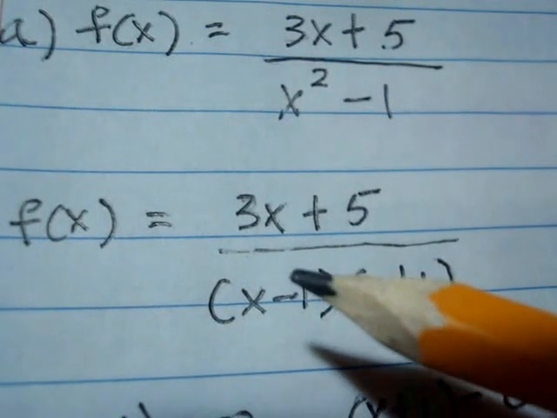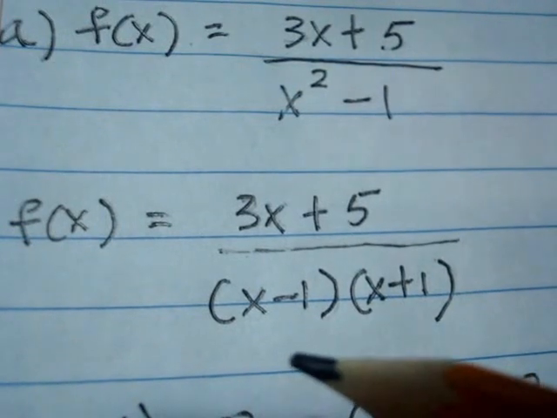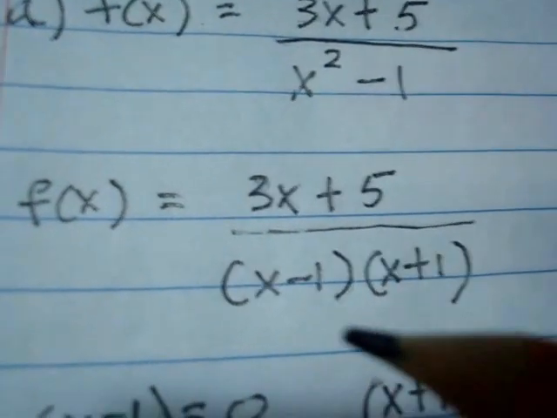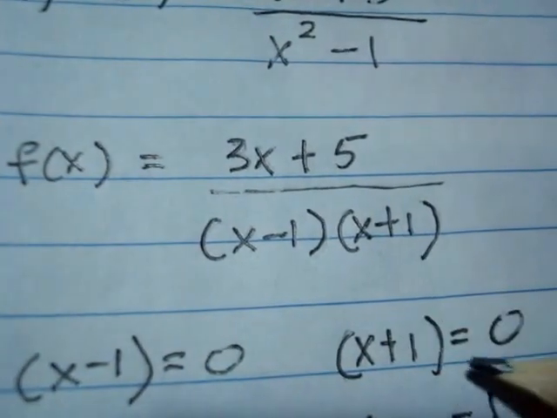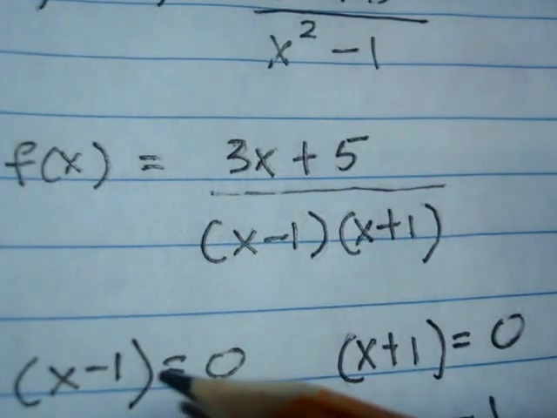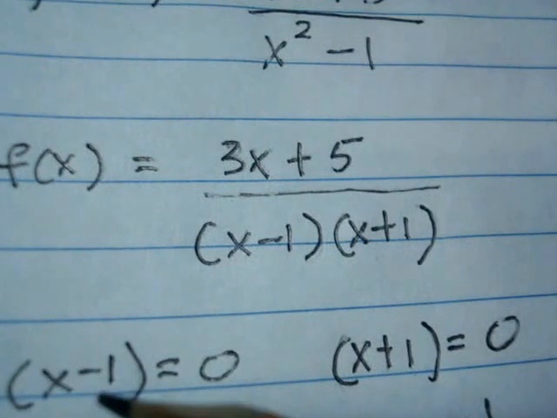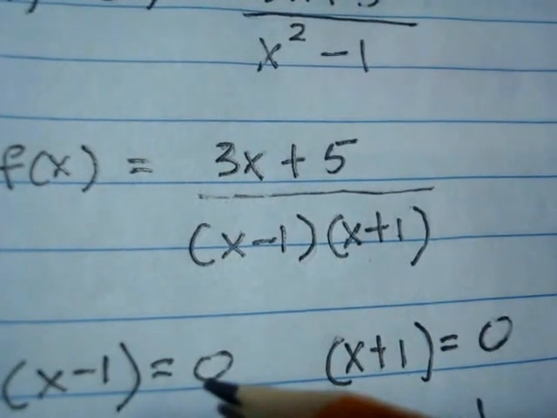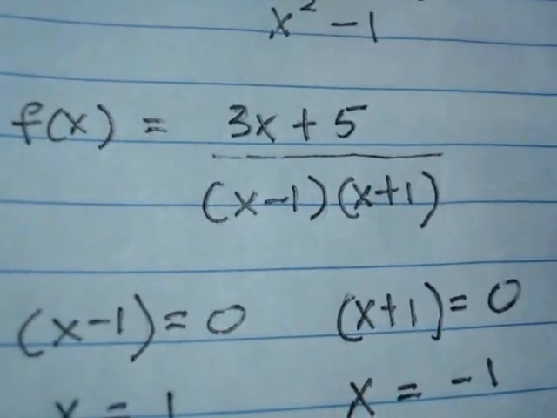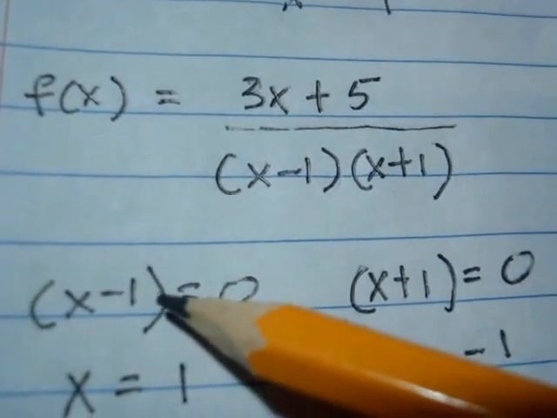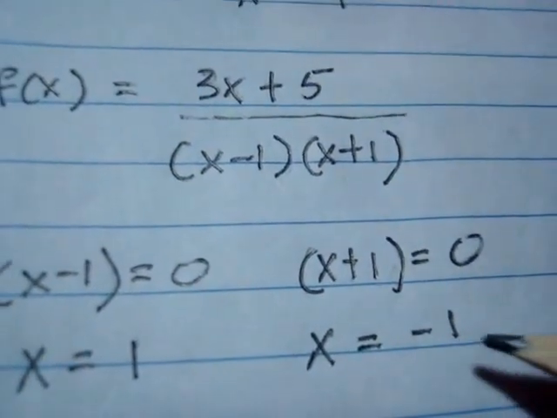As for the last step of the guidelines for the vertical asymptote, they tell us to solve for the x value. So we set this expression equal to 0 and this expression equal to 0 and solve for x. To solve for x, you just add 1 on the left-hand side of the equation and add 1 on the right-hand side of the equation. So the x value for this equation will be 1. And as for this one, the x value will be -1.